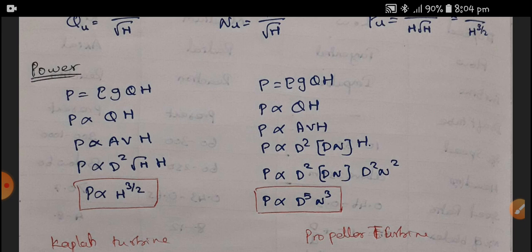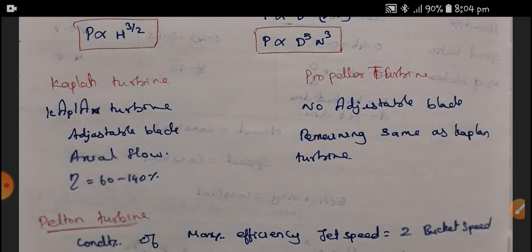So next we are going to discuss what is the difference between Kaplan and propeller turbine. It is very simple. Kaplan turbine is an adjustable blade turbine. Both are reaction turbines, both are axial flow reaction turbines. Whereas Kaplan has adjustable blades, propeller has non-adjustable blades. Remaining things are the same as a Kaplan turbine. It is an axial flow. The efficiency is 60 to 140 percentage of the efficiency we can get in Kaplan turbine and propeller turbine.